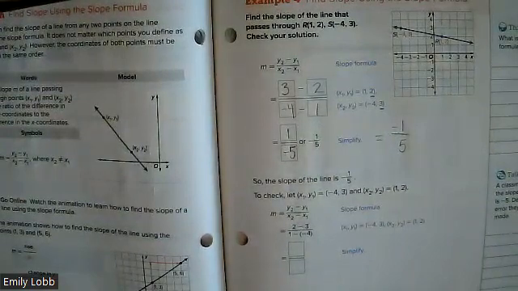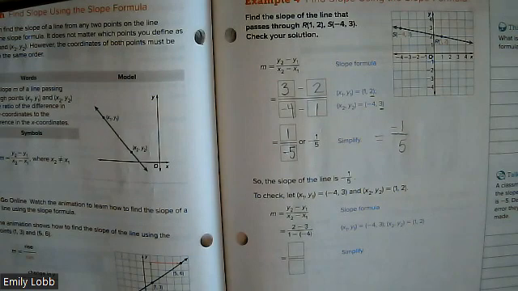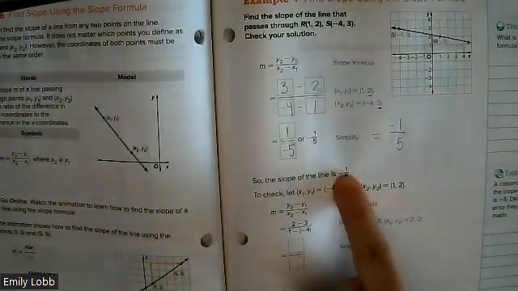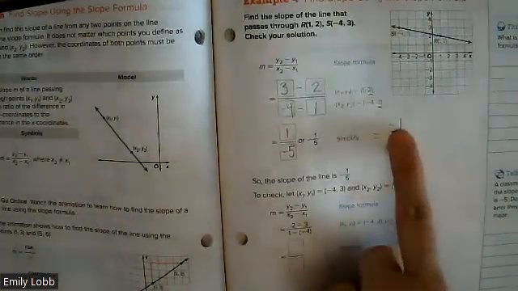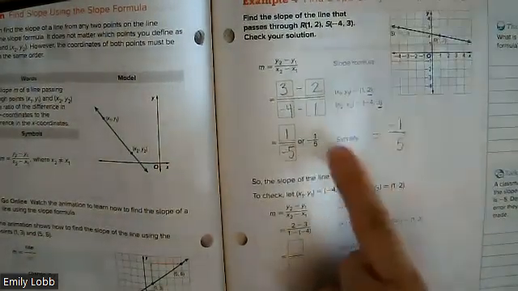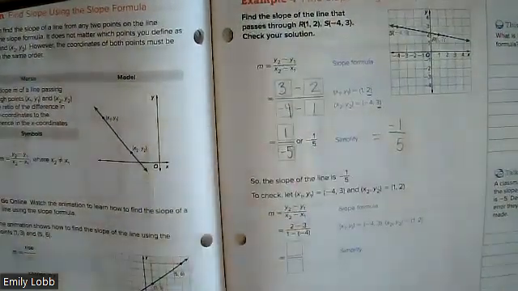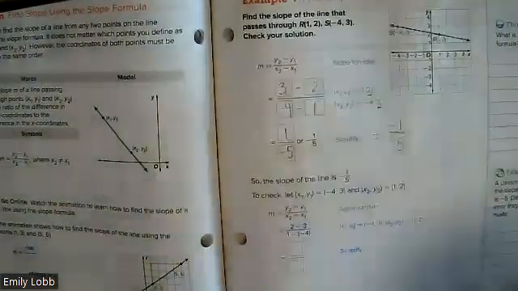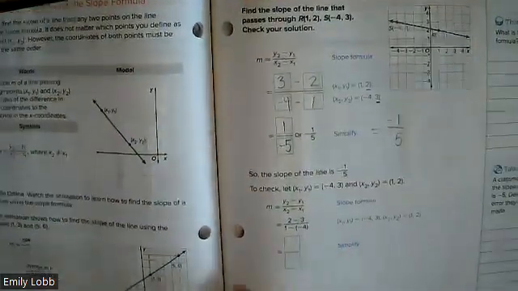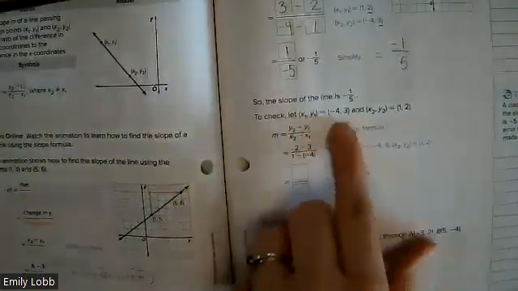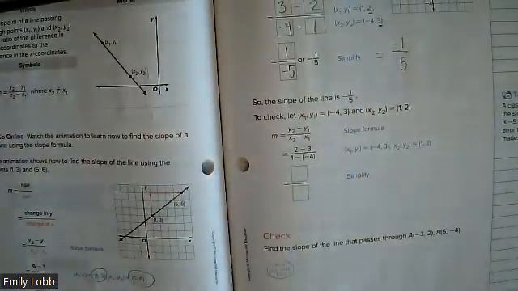That is an important understanding for you to have as you move forward, that we can put the negative sign in front of the fraction. We can give it to the top, the numerator, or we can give it to the bottom, the denominator. If we gave it to both, it would be positive, because negative divided by negative is positive. So the slope of the line is -1/5.